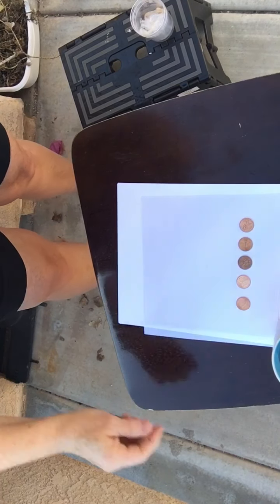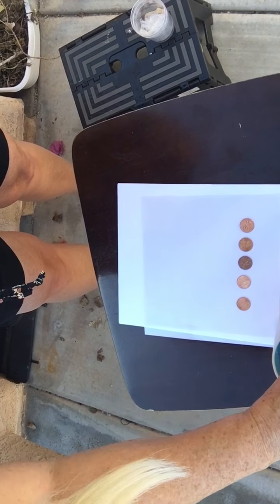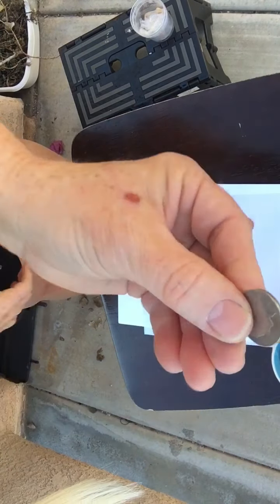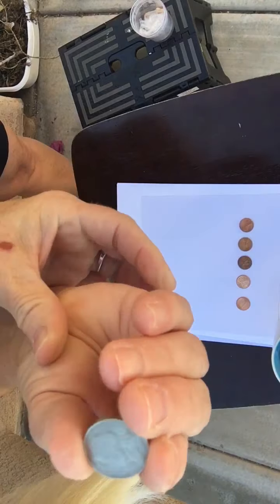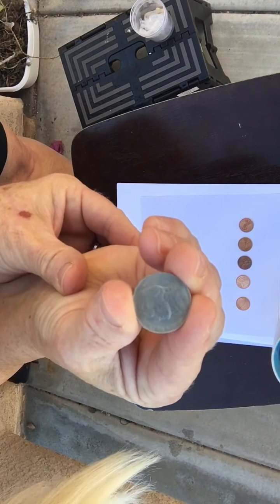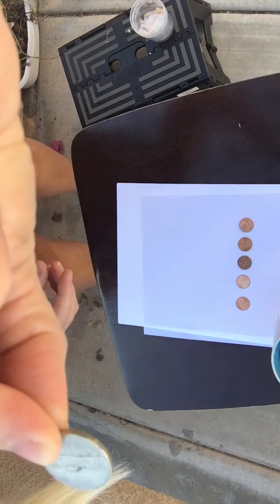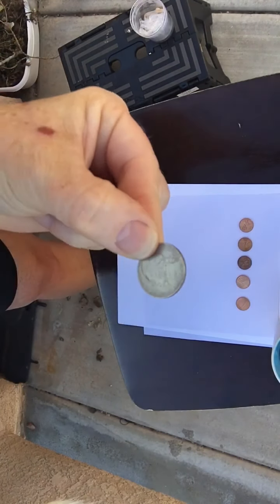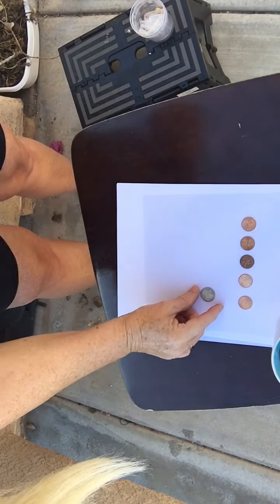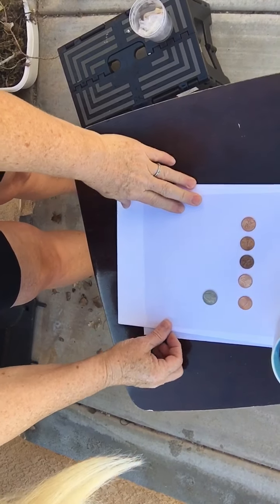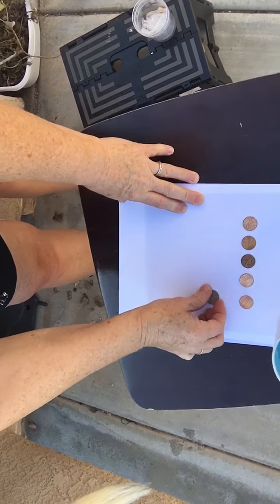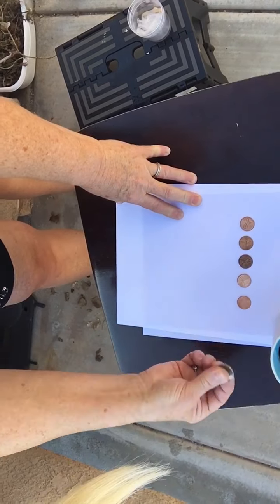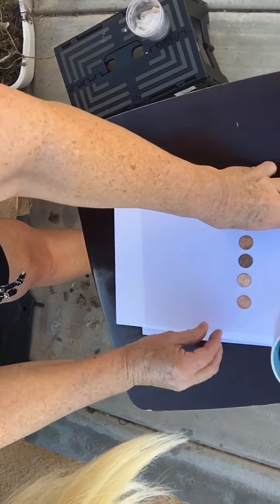I have 5 pennies. 5 pennies is the same as a nickel. Here is a nickel. It's the same as 5 pennies. It'd be fun to do some different projects with pennies today, maybe even a nickel.